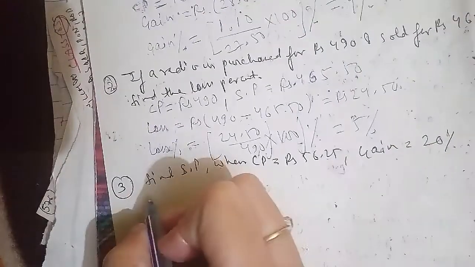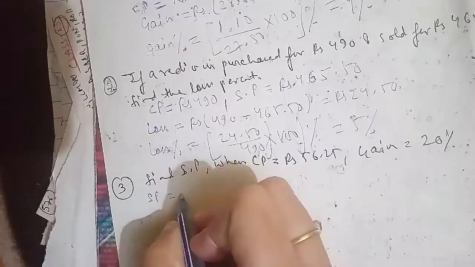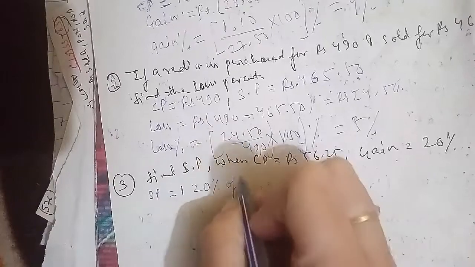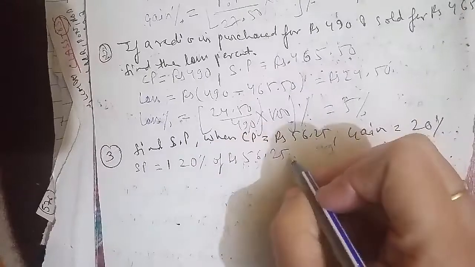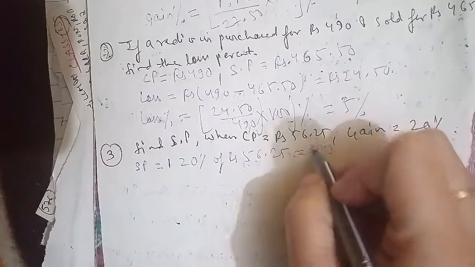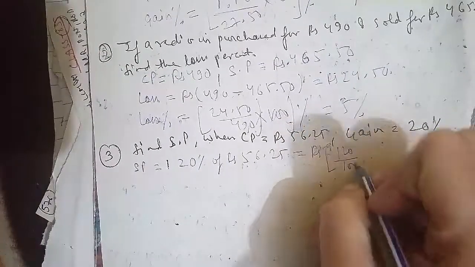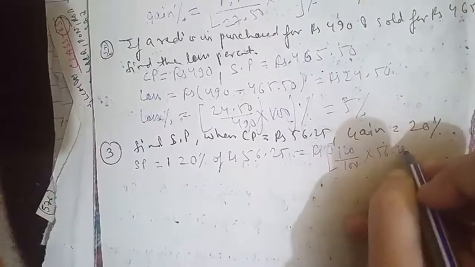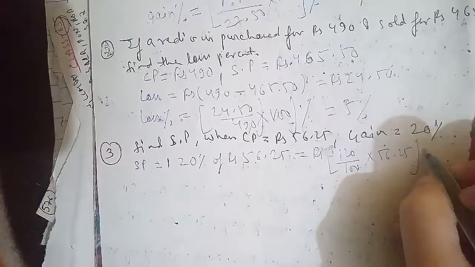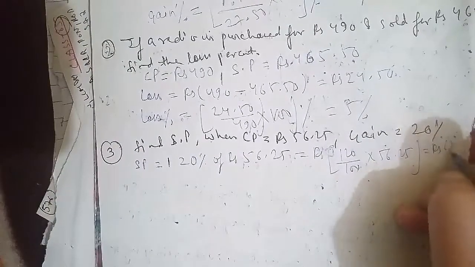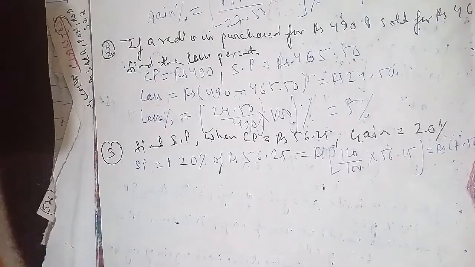So SP equals to 120% of rupees 56.25, which is equals to rupees 120 upon 100 into 56.25 equals to rupees 67.50 that we have. This has been the question, which is an important one, of course.